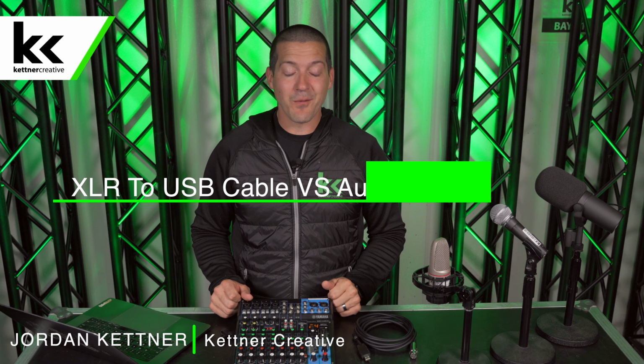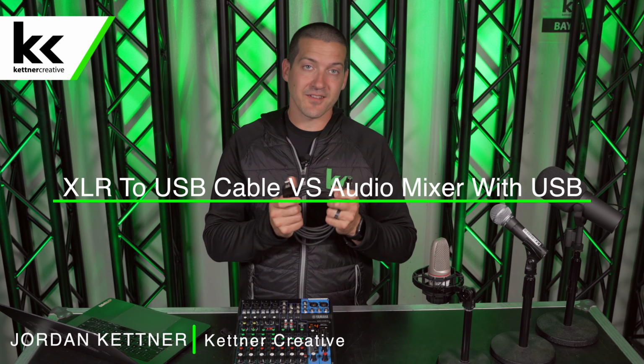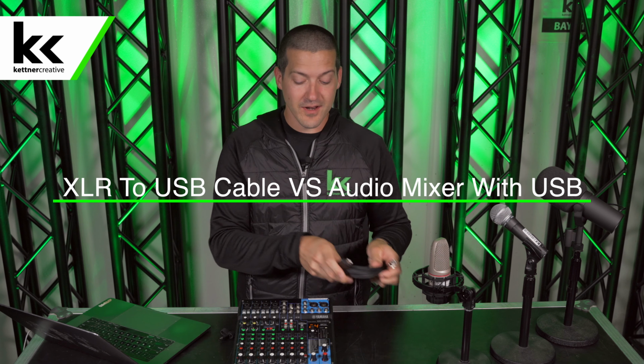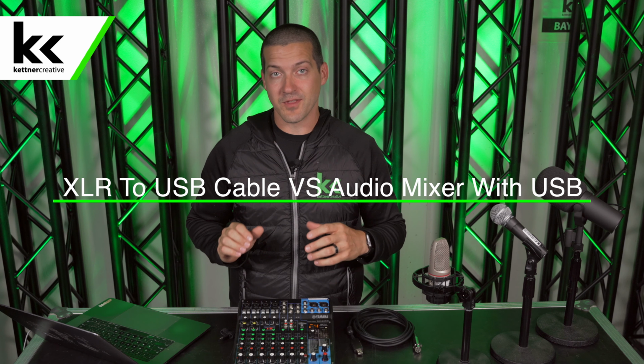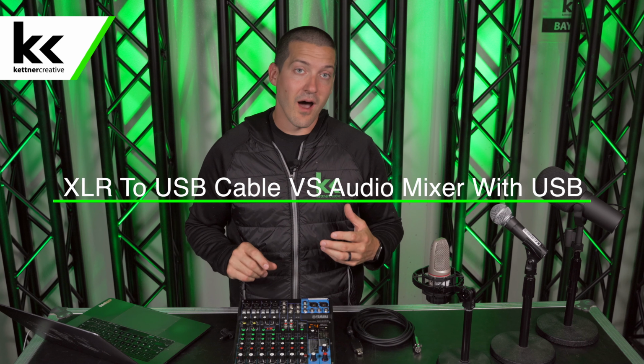In this video, I want to show you the differences between an XLR to USB cable like this one and an audio mixer with a USB output. Now, oftentimes, if you're new to XLR microphones and you're looking for a way to connect these to your computer, it'll come down to these two choices. Oftentimes, it really comes down to budget, so you need to figure out what you can get away with and what you can't. Even though you might want an audio mixer, do you really need it?